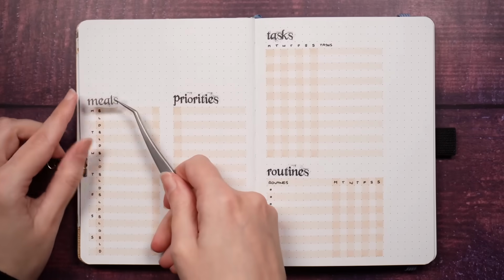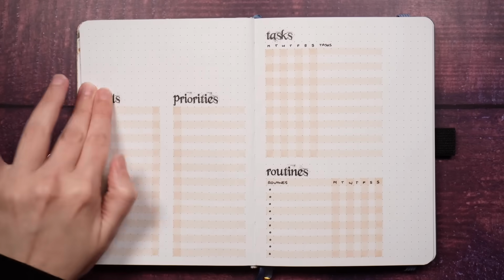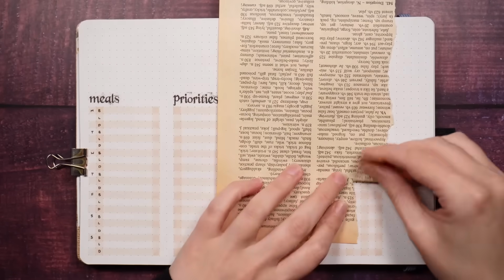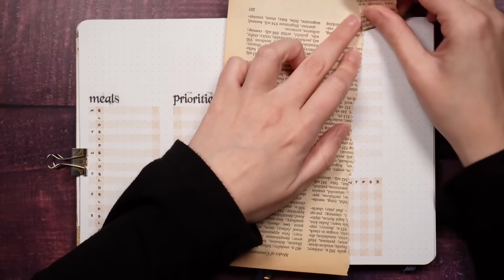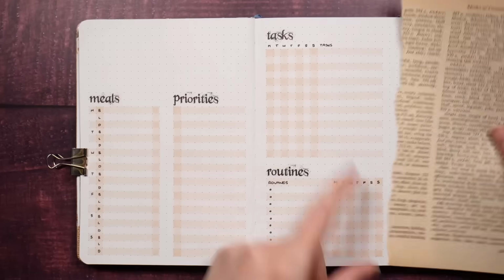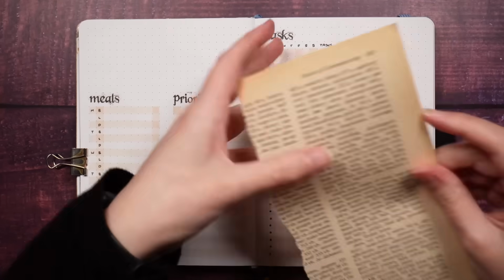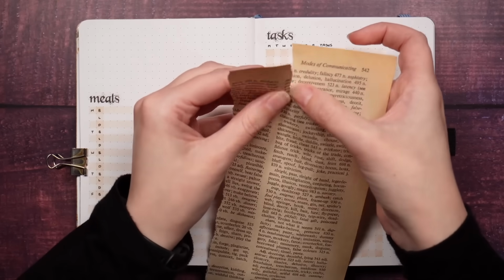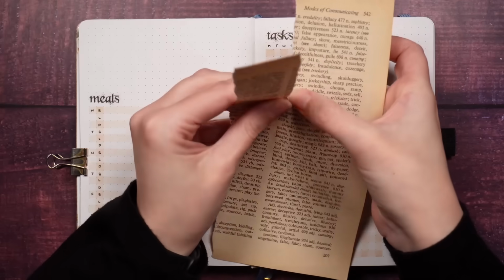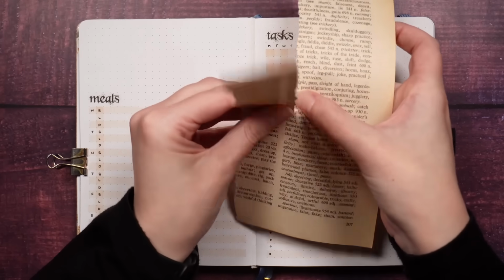But because my real estate on each page is a bit more limited, it was important to go and put those functional elements in first. I wanted to make sure I had space for them before I went and added any decoration. Though decoration is still important, because if I don't like the way my journal looks, I am not going to use it, and then it can't hold me accountable for all the things that I want to do.